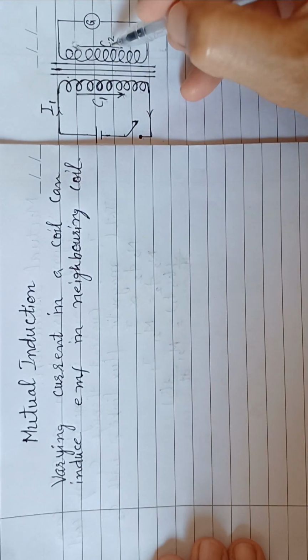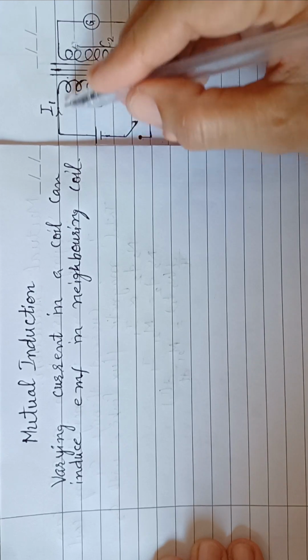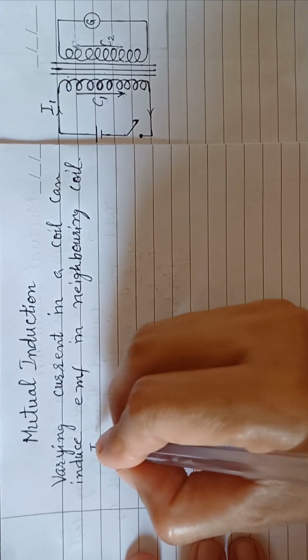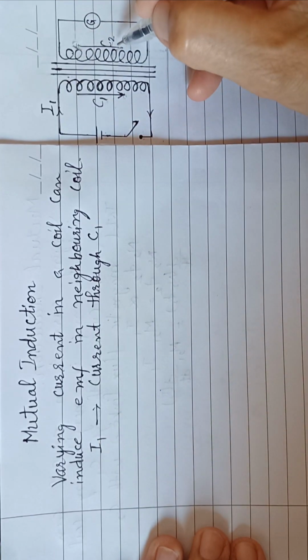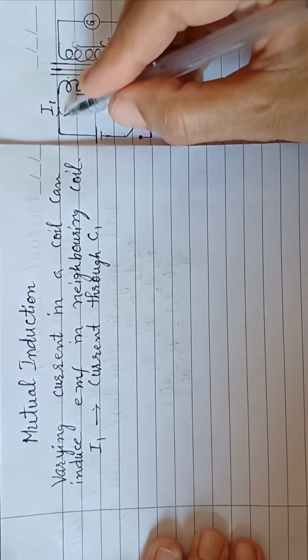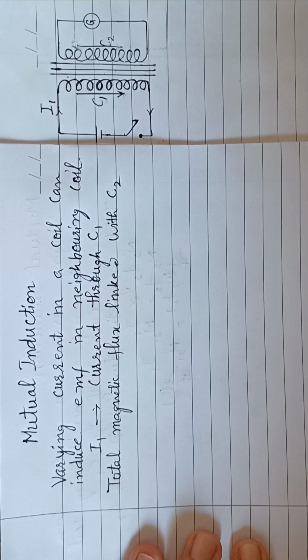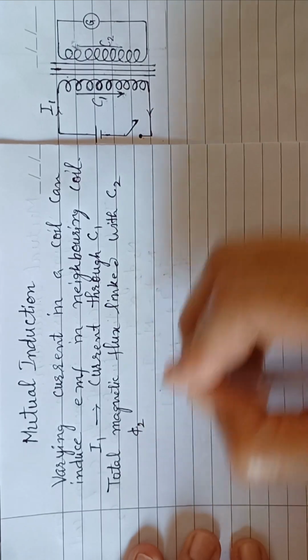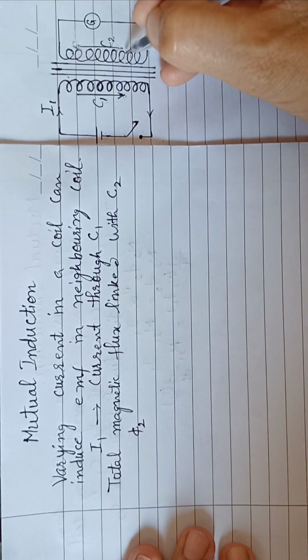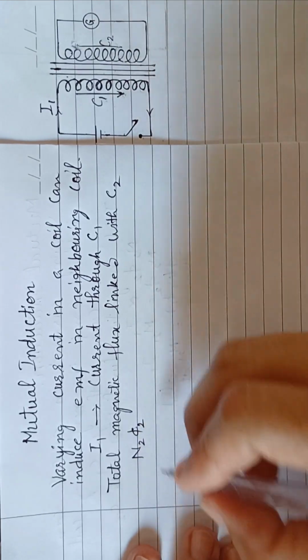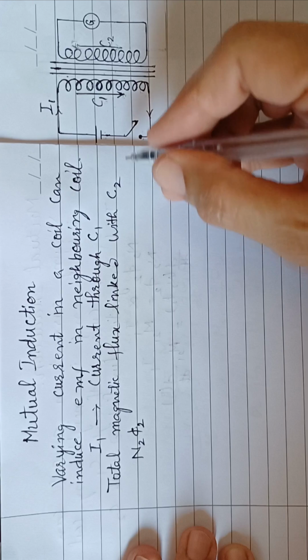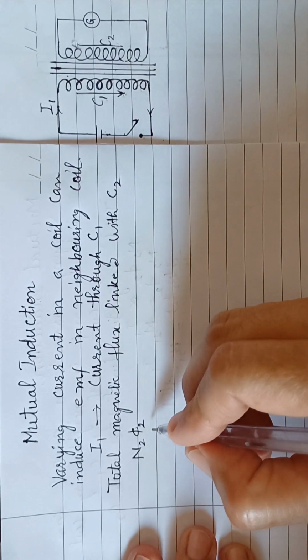Let's calculate the induced EMF. In coil C2, let a current I1 flow through coil C1. And let's calculate total magnetic flux linked with C2 due to this current I1. Let phi 2 be the magnetic flux linked with one turn of C2, and if there are N2 turns in C2, then total magnetic flux linked with C2 will become N2 phi 2.